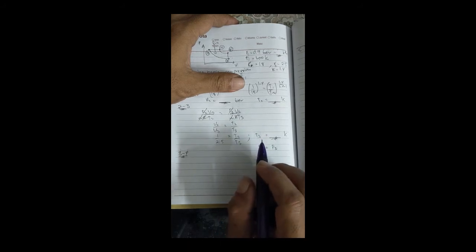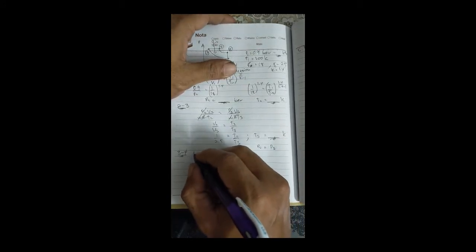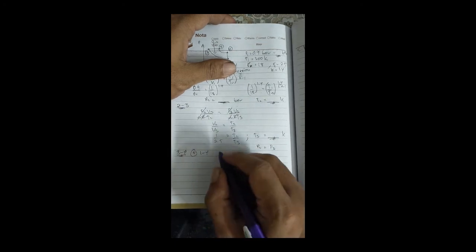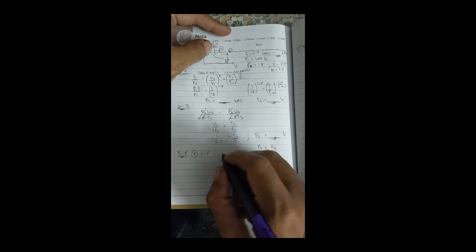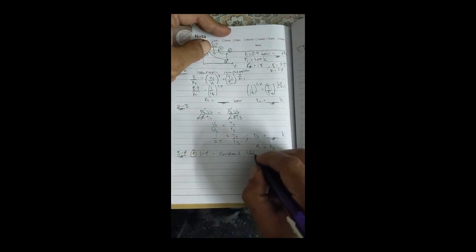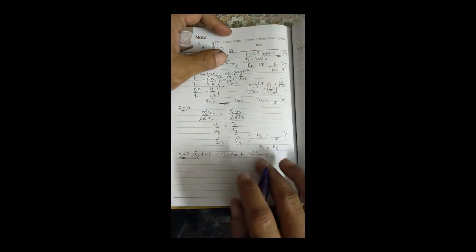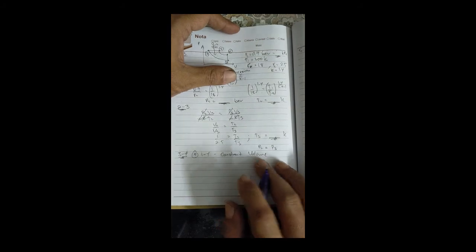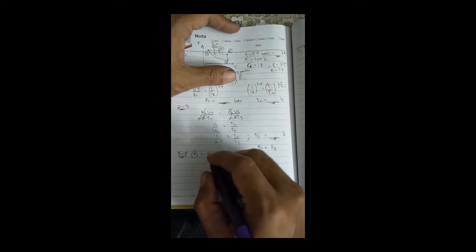So we can use the data from point 1. Process 4-1 is a constant volume process.